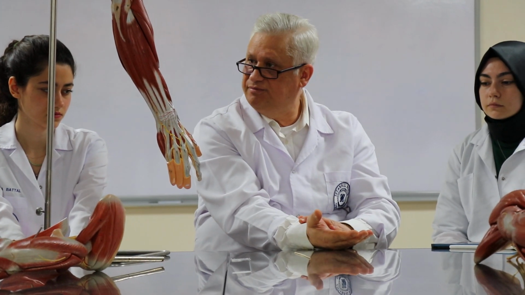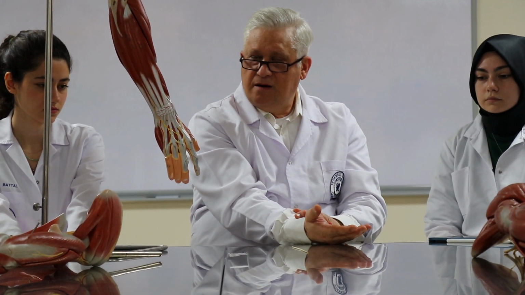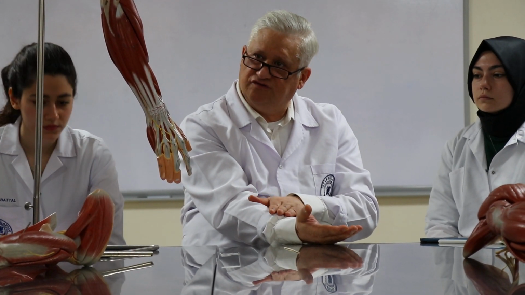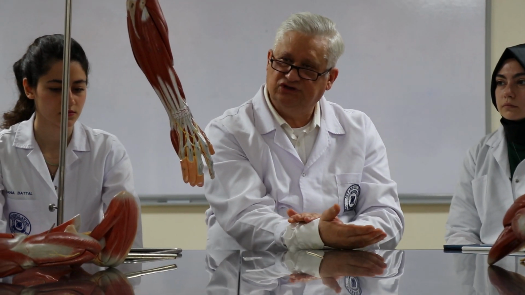At the front of the forearm is the median nerve, but the deep branch of the median, the anterior interosseous nerve, is located at the front of the interosseous membrane.